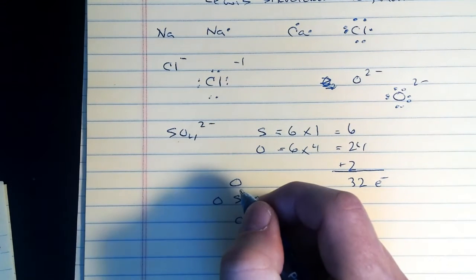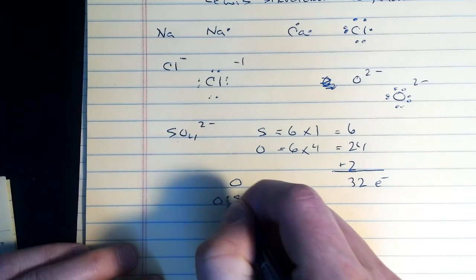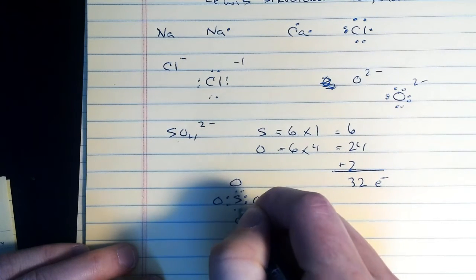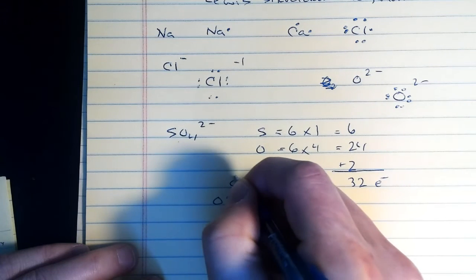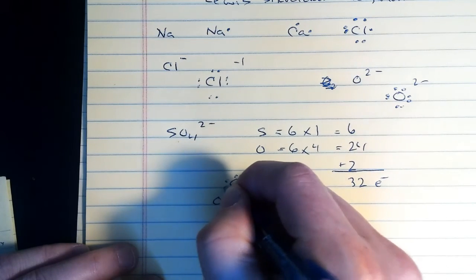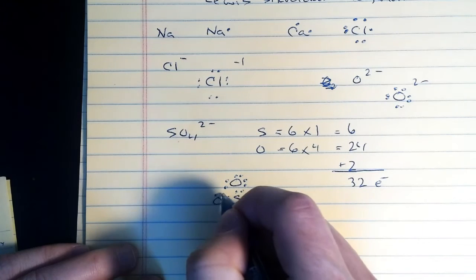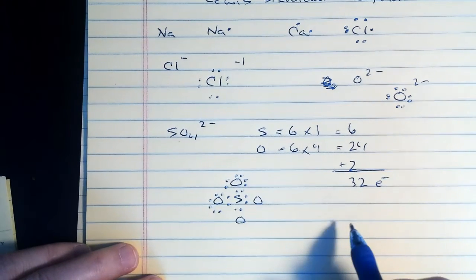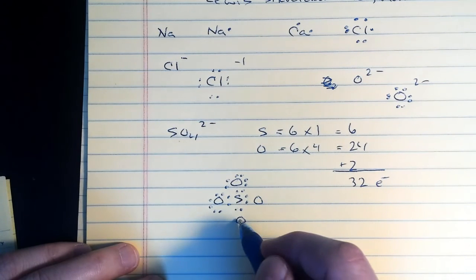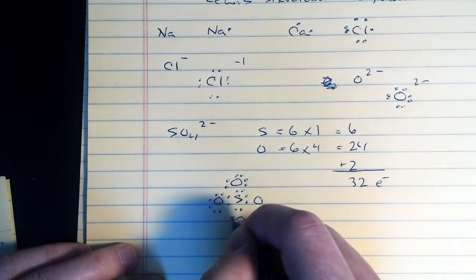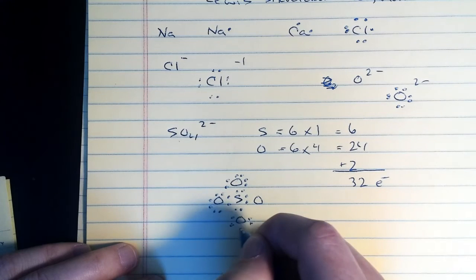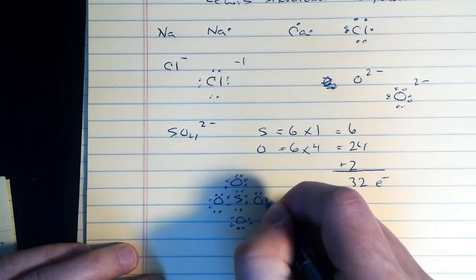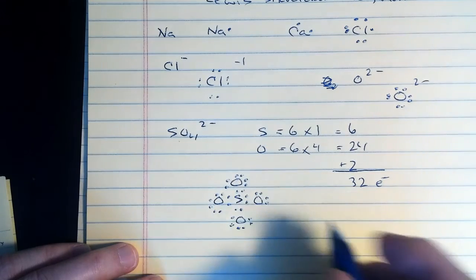So what we're doing is sulfur is going to get its 8 electrons, and we can give every oxygen 8. Now remember, they are sharing electrons. This shows how they're sharing electrons. You get 4 single bonds here between sulfur and the 4 oxygen atoms. So we'll put our dots there, and they really should be a little bit closer, like that, I suppose.